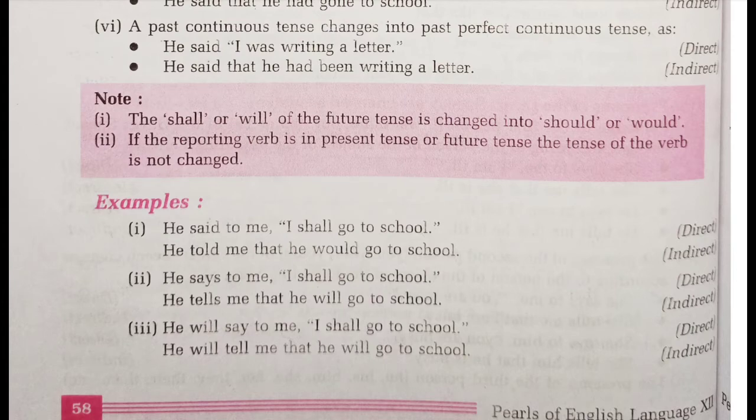He says to me, "I shall go to school." He tells me that he will go to school. See, "I shall go to school." He tells me, says to me. The reporting verb was in present tense. So the answer should also be in present tense, and shall changes into will. Then, he will say to me, "I shall go to school." He will tell me that he will go to school. So these are some examples.